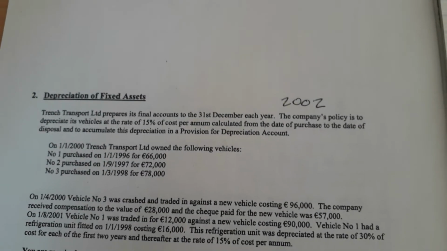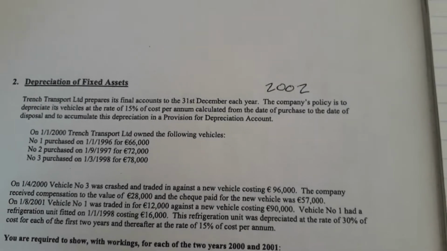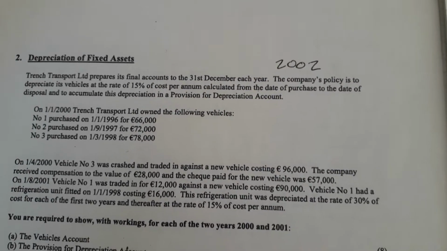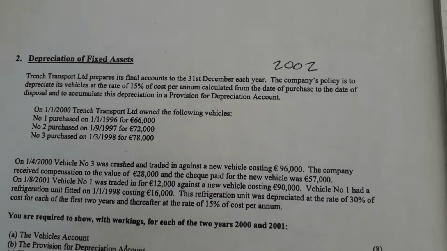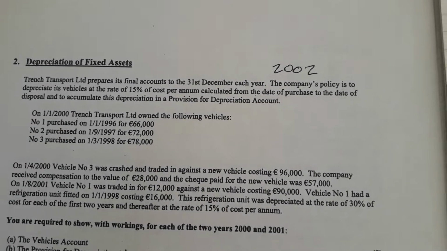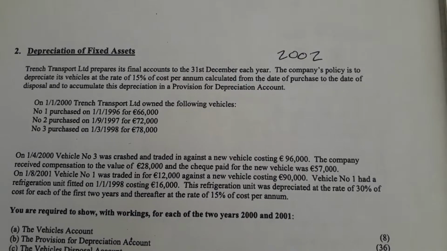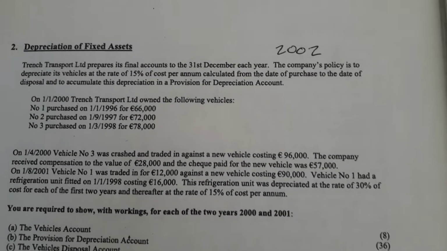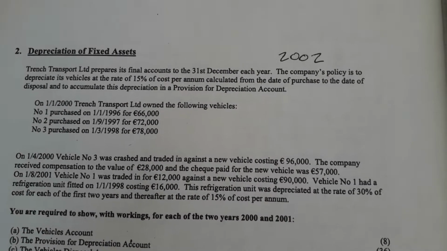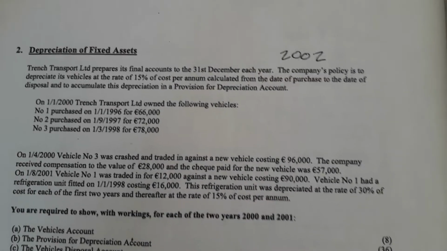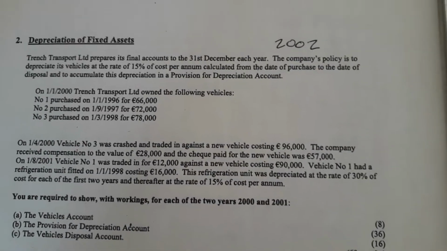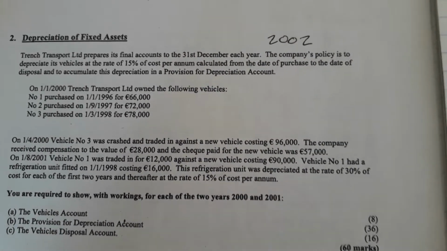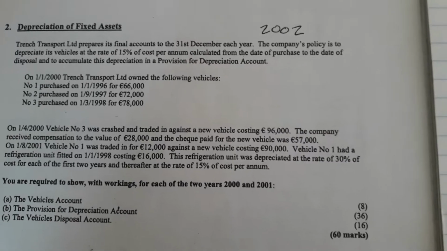Today I'm going to go through the first part of a depreciation of fixed assets question. Now, the depreciation of fixed assets question only comes up as a 60 marker. It doesn't come up as a longer question. It is similar to the revaluation of fixed assets question in that it's dealing with fixed assets. This time, though, vehicles as opposed to land and buildings, and it also asks you to prepare some ledger accounts. So not trading profit and loss and balance sheet as in other questions, but ledger accounts.